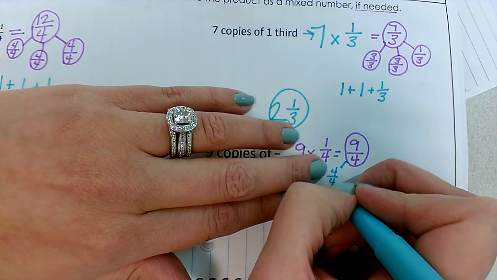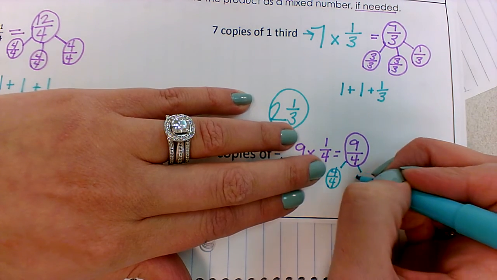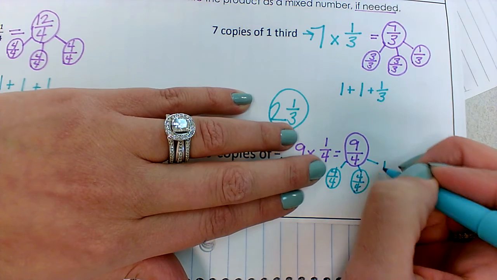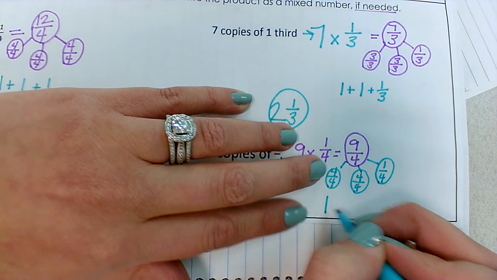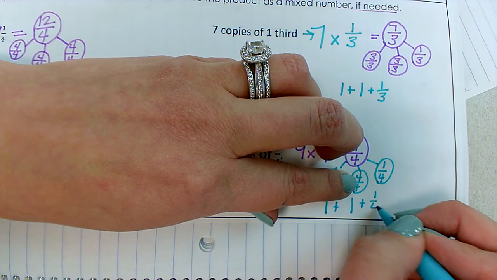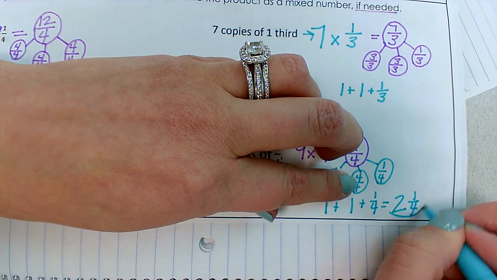So we're going to look for 4/4. Okay, I have 5 left, so I have enough. I can get out another 4/4. I've used 8 now. I only have 1/4 left. So 4/4 is 1, plus another 4/4 is 1, plus 1/4 equals 2 1/4.